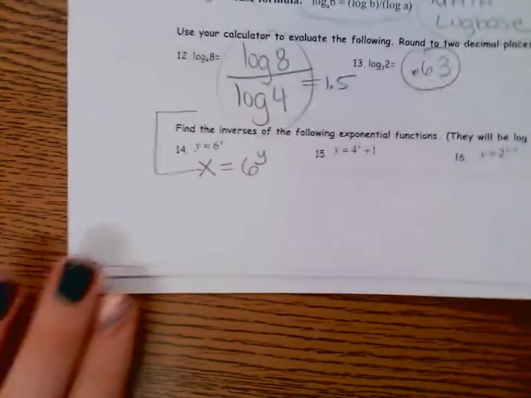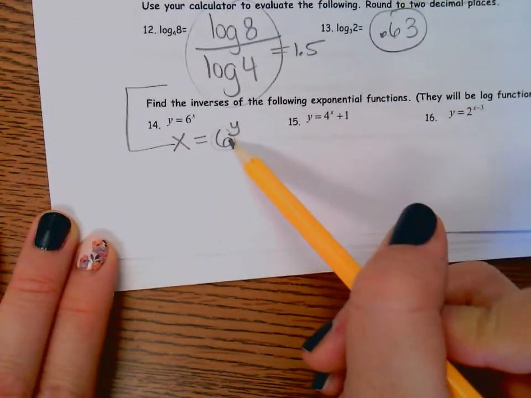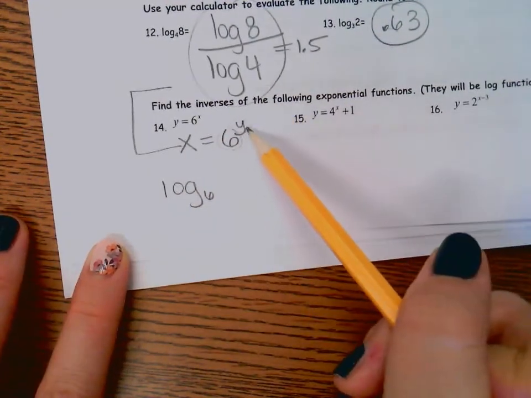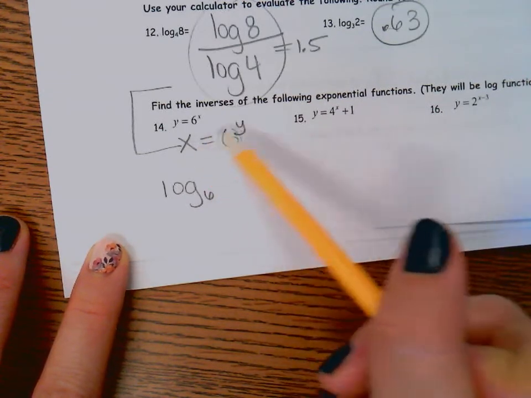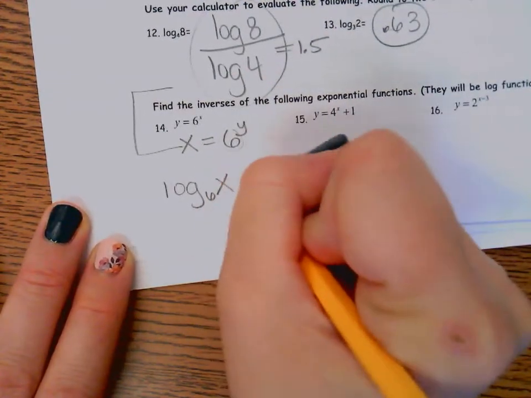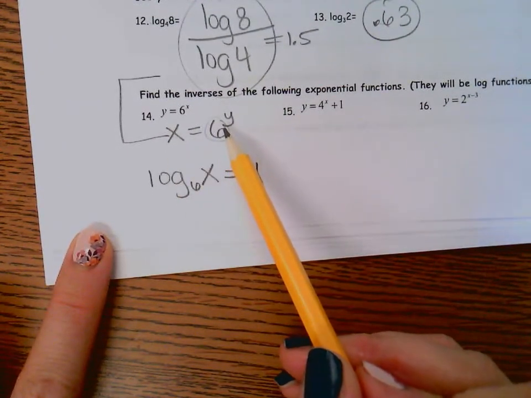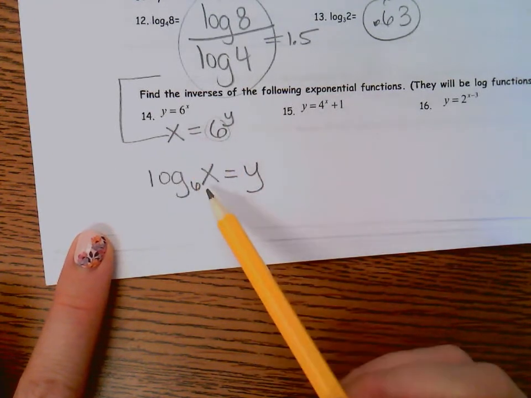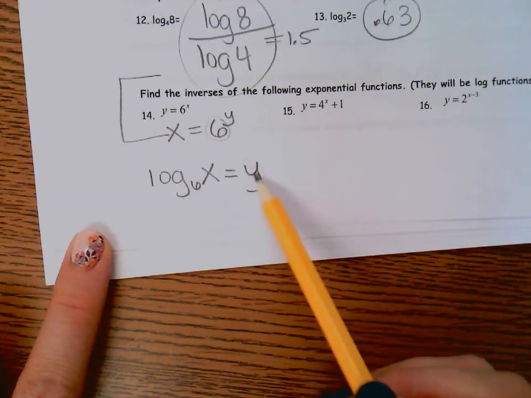So we're going to rewrite this. The base is going to be 6 because the base of the exponent is 6. And then remember I said the stuff that is in the exponent is going to get unstuck. They're going to switch roles. So basically, I can rewrite this exponential equation as this log equation. So see how it's still a base of 6. I'm raising the 6 to the y power and getting x.